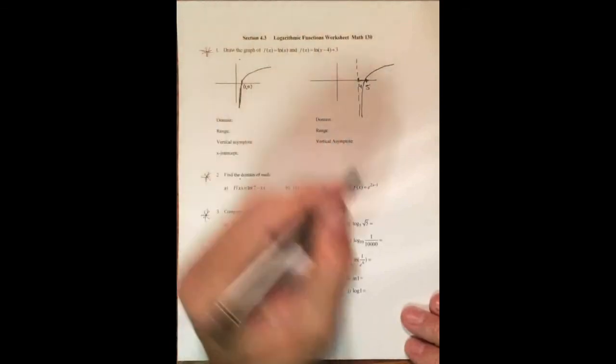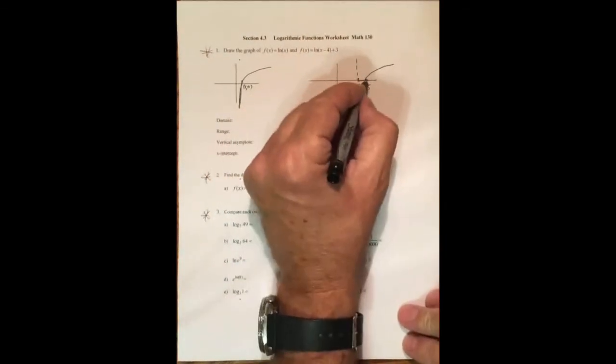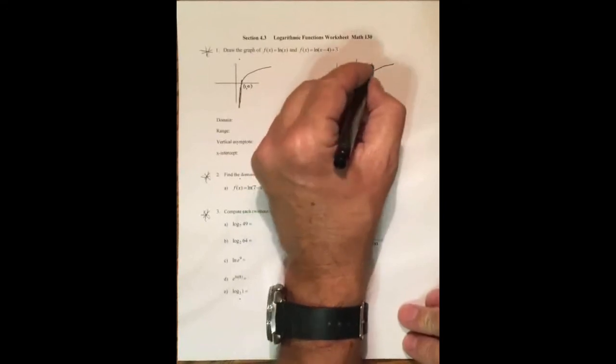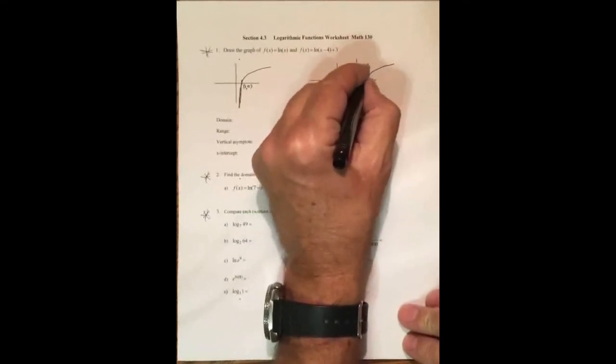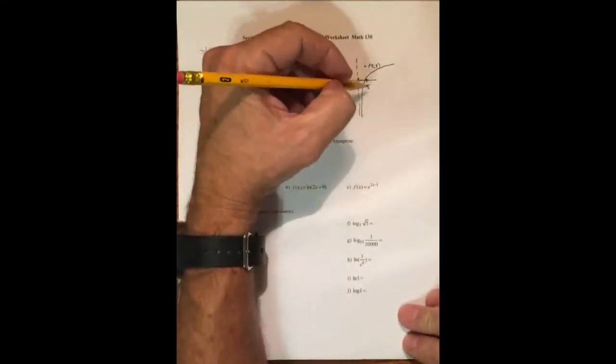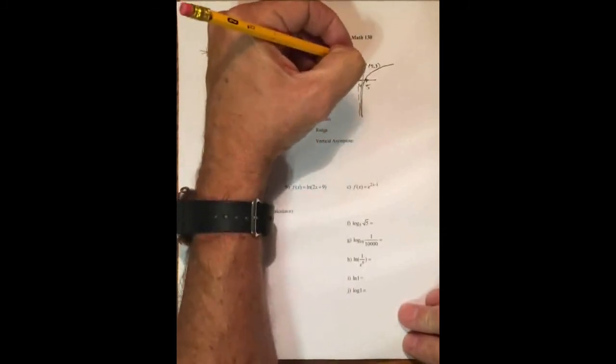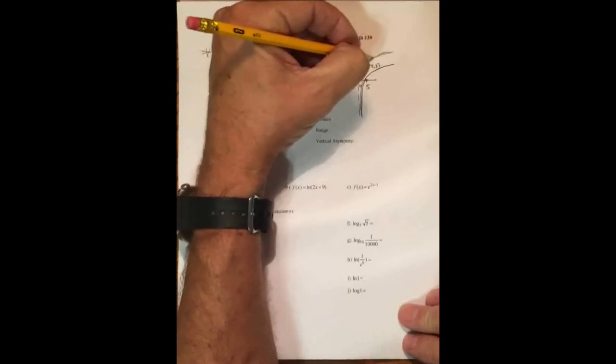Okay? And finally, what does the plus 3 do? Well, it's going to take this point 5 and 0 and move it up to 5 and 3. So if we put all that together, we're going to get a curve that has this general shape.